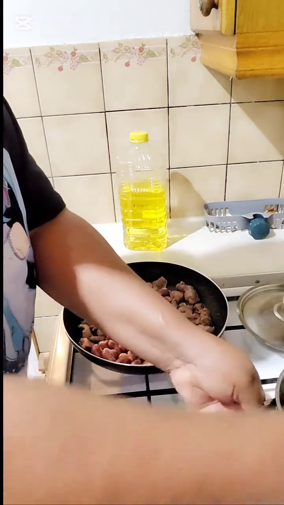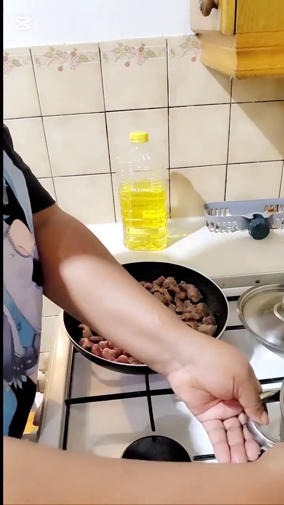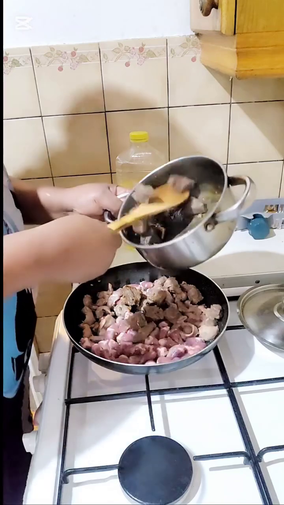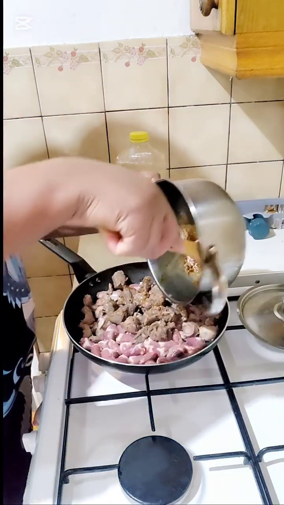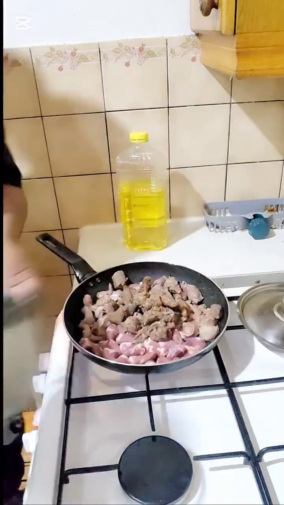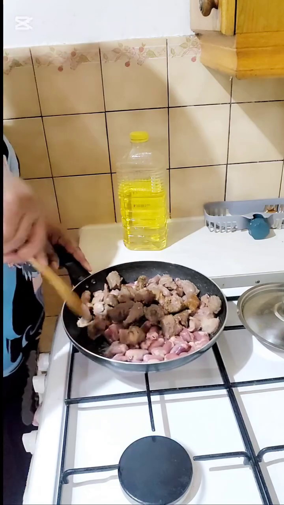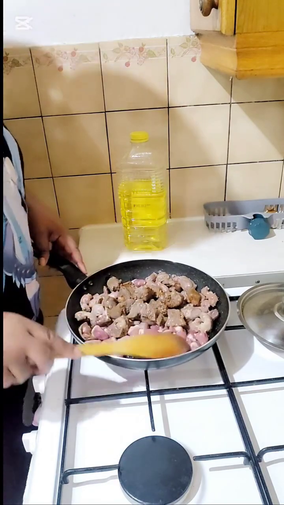We'll put the beef as well. This is the beef as well. This is the beef. Now we leave this to cook.